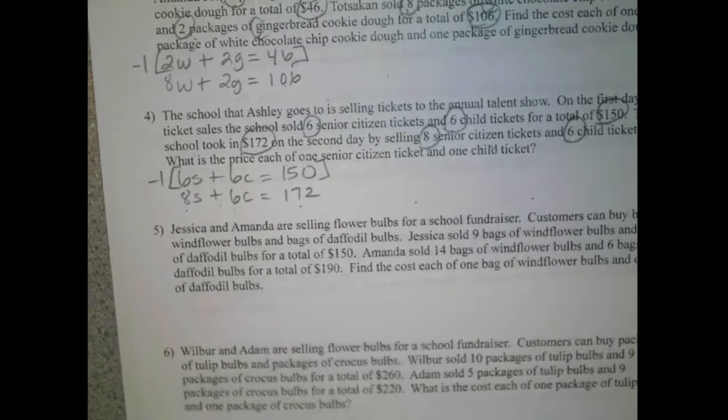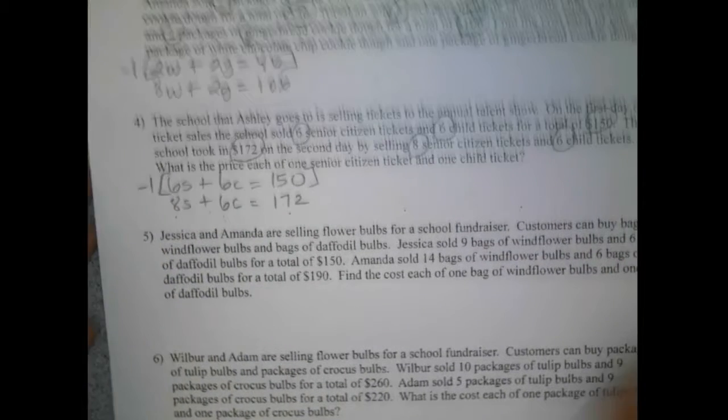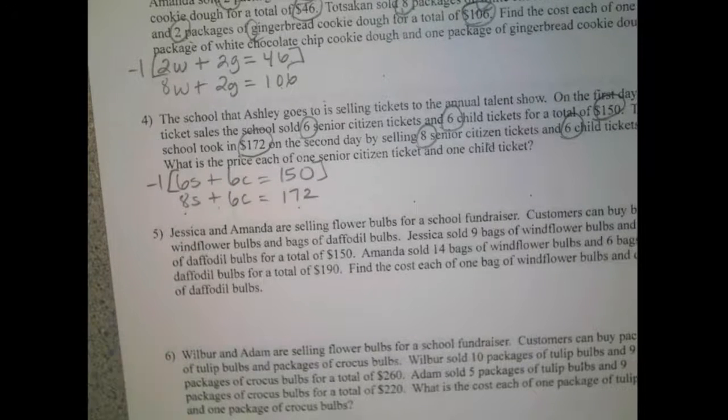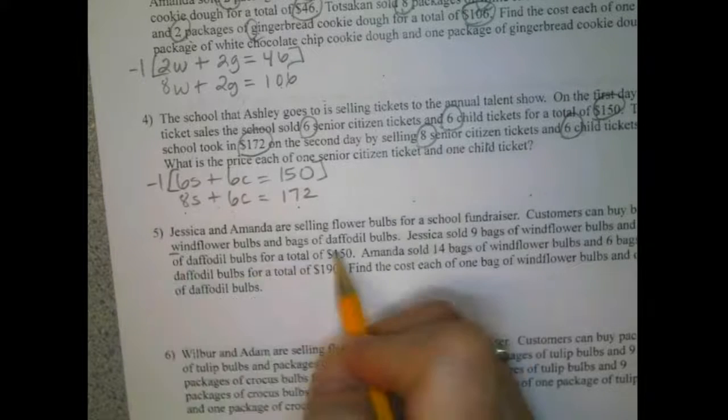All right, Jessica and Amanda. Jessica and Amanda are selling flower bulbs for a school fundraiser. Customers can buy bags of wildflower bulbs and bags of daffodils. So it looks like we're going to use a W and a D, right?